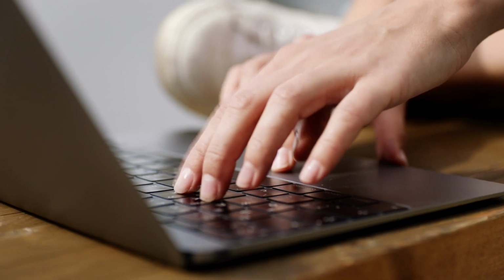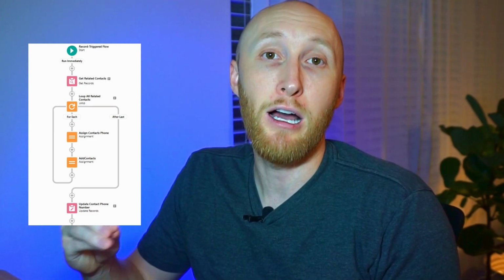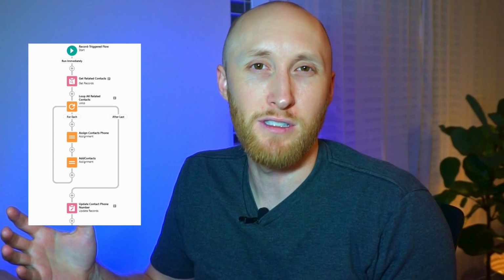Salesforce flow loops. I want to talk about and demystify how to use loops in a Salesforce flow. Personally, it took me quite a bit to understand how these are built. I want to talk through the proper way to build these to make sure that they're efficient, that they're not hitting any limits within your Salesforce org, and give you a good example of how to trigger off of a record and update all of the related records in this case.